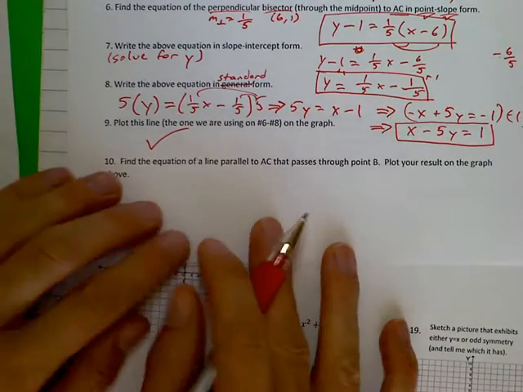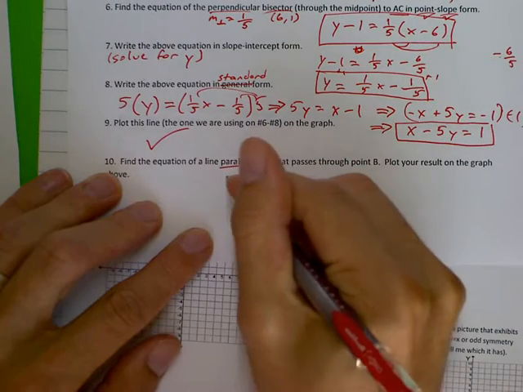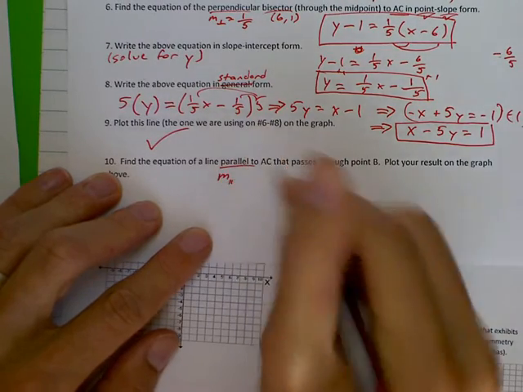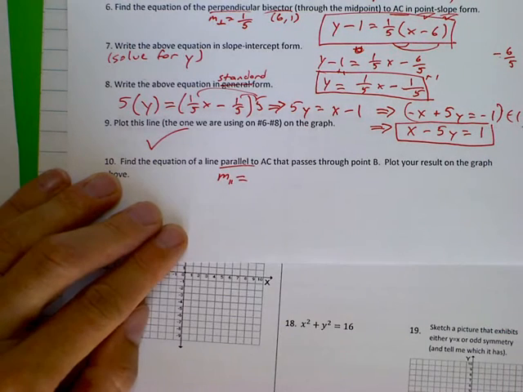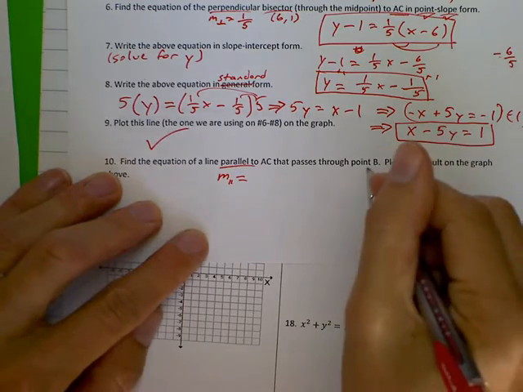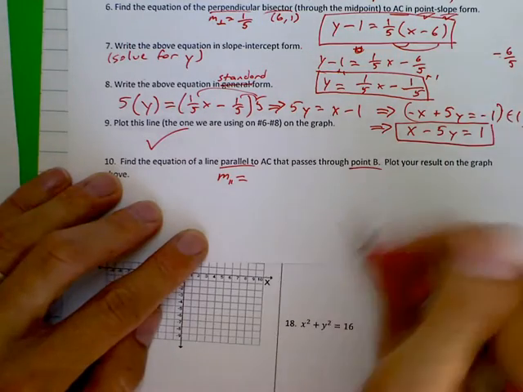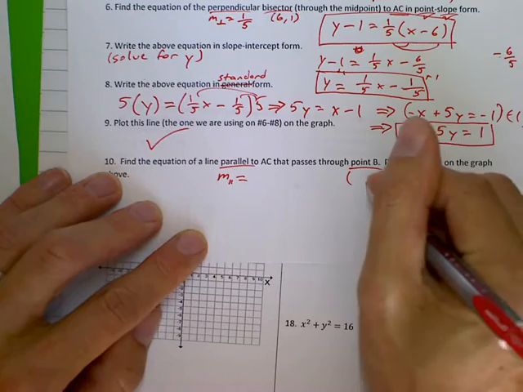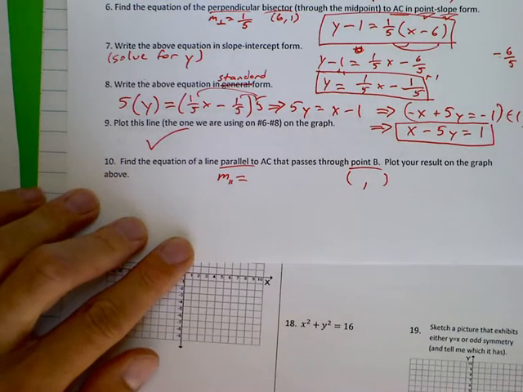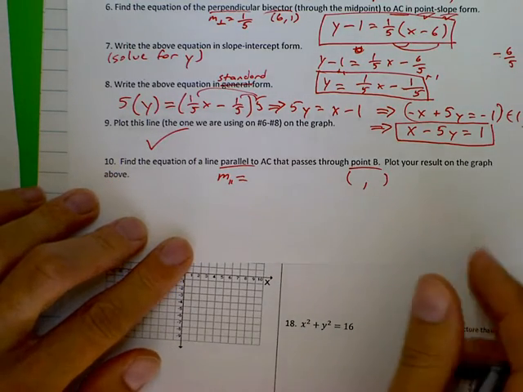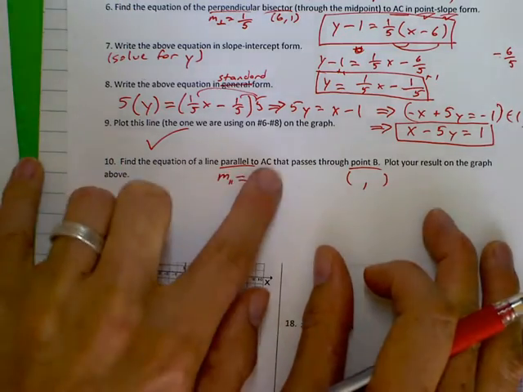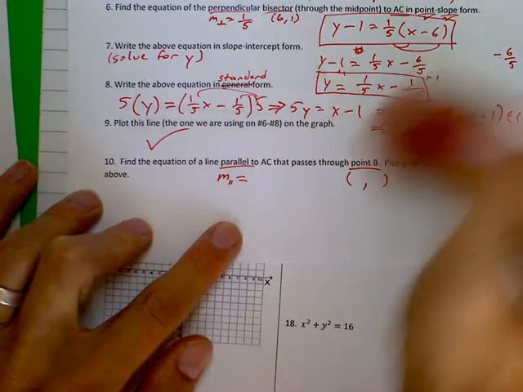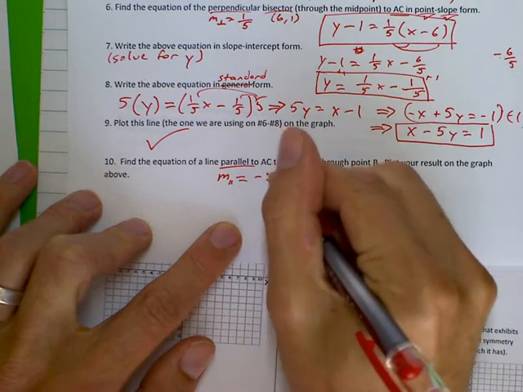This time I want to find a line that is parallel. So remember, parallel is telling us the slope. So I'm going to put M for slope and then little parallel lines. Parallel to AC, and it passes through the point B. So again, we're going to have a slope, and we're going to have some points. So which equation form should we probably use? Probably point slope. So it's parallel to AC. It's going to have the same slope as AC, which, if I look above, is negative 5.